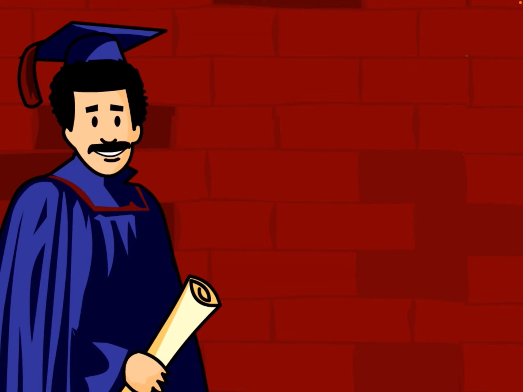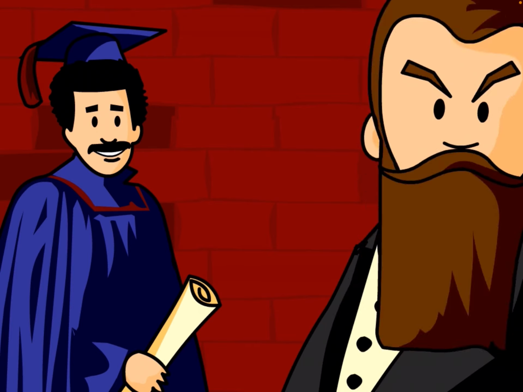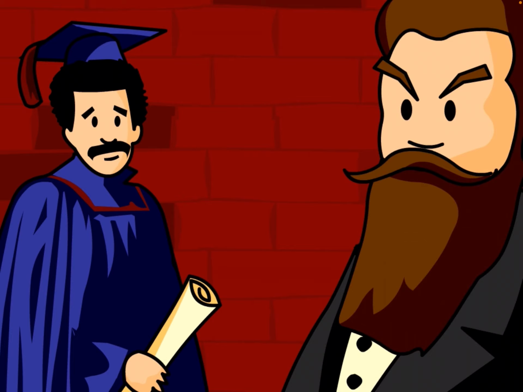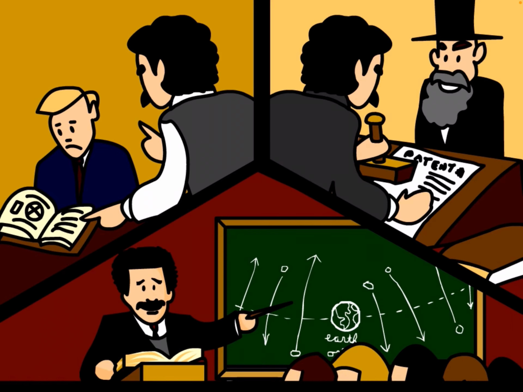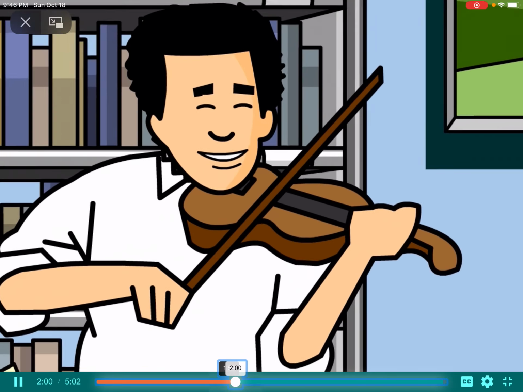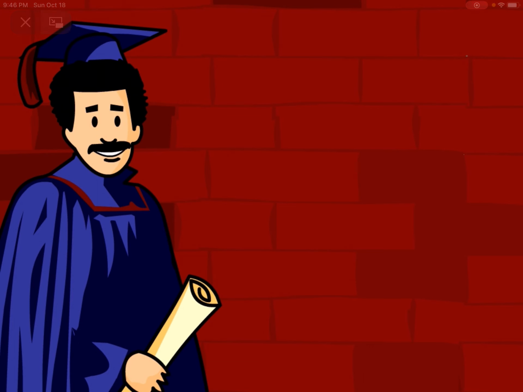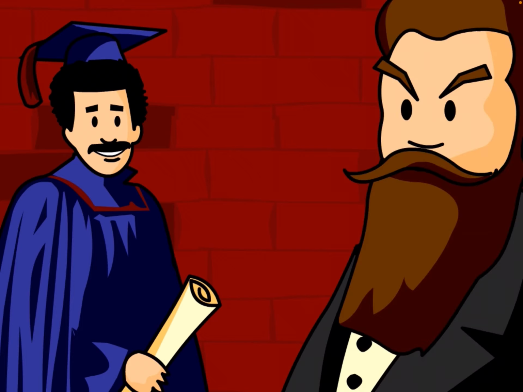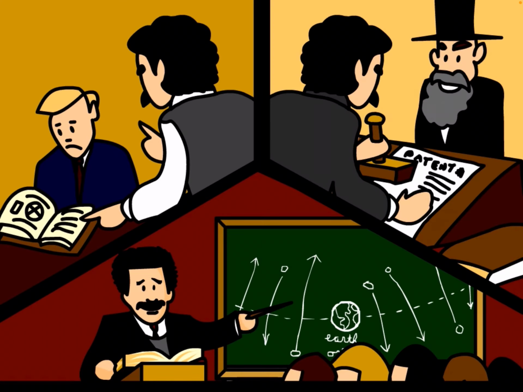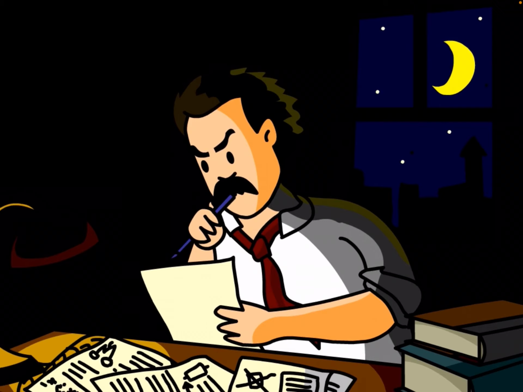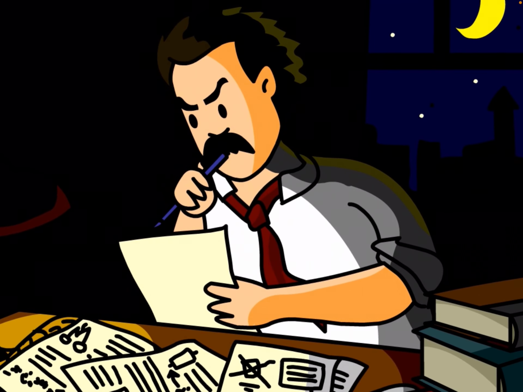He managed to graduate in 1900, but couldn't get a teaching job, mainly because his old professors wouldn't give him good recommendations. So he took whatever work he could find, as a tutor, a substitute teacher, and finally a patent office clerk. In his spare time, Einstein studied physics and developed his own theories.